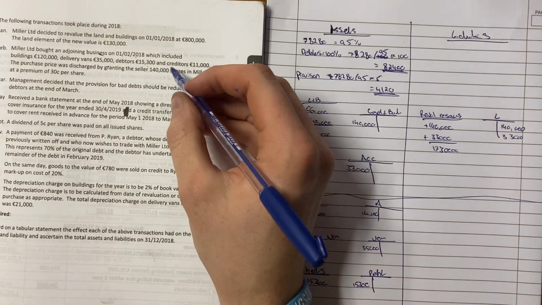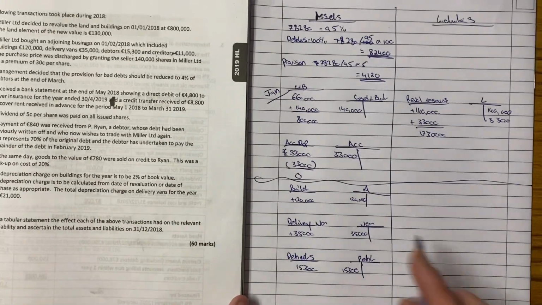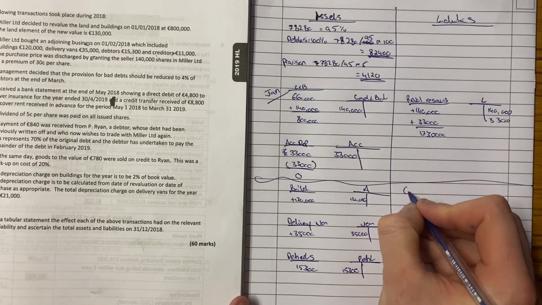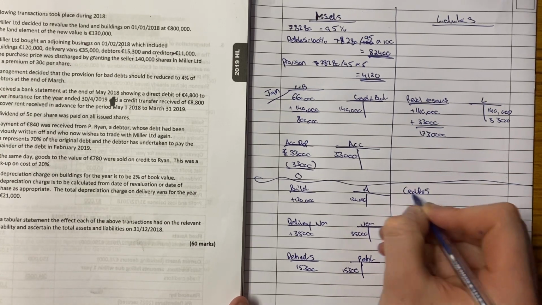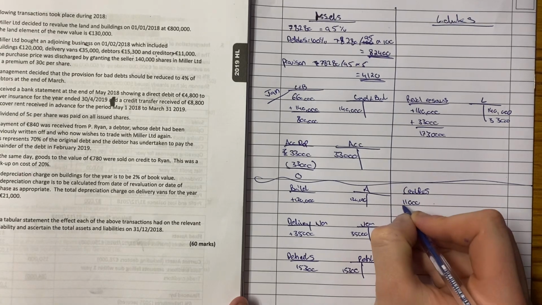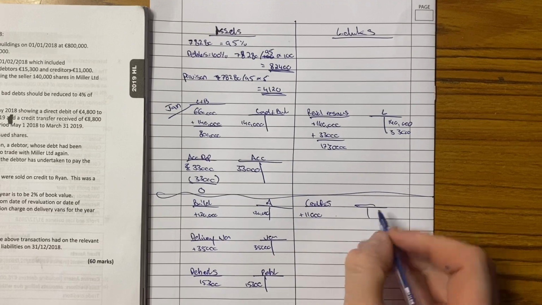Okay. What else did I buy when I bought that business? That business came with creditors. So creditors is a liability, which is going to be done on the right hand side for liabilities. So I'll open up creditors. And the figure is 11,000, sorry. So that I owe more people money, so it's increasing the value of my creditors. Okay.